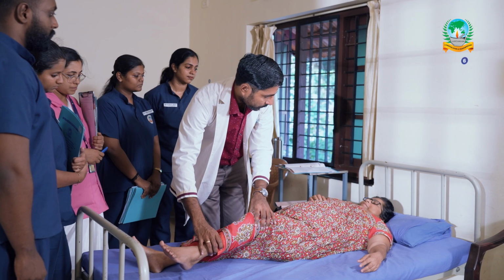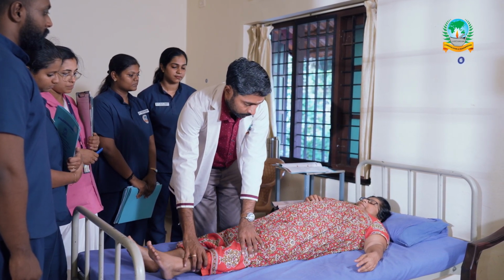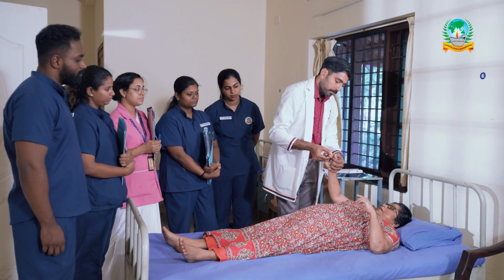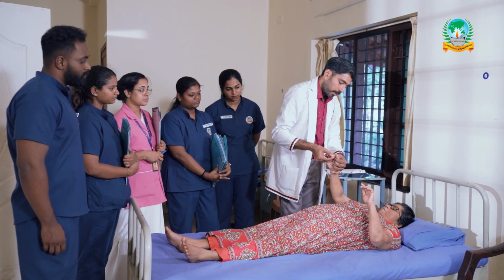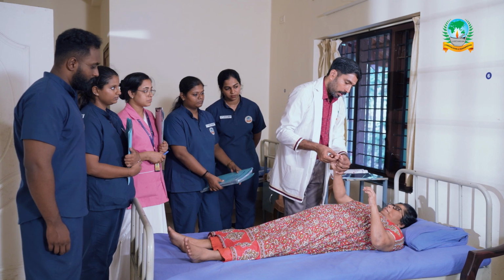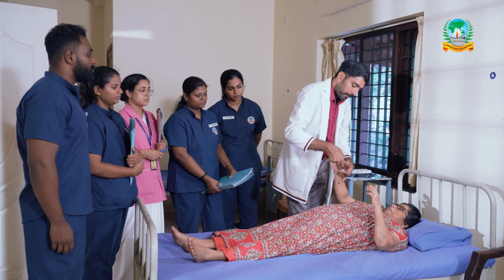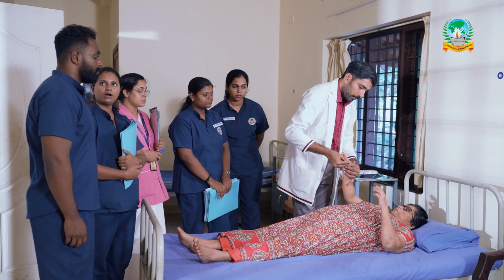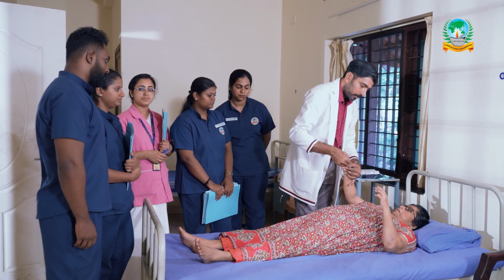In other words, any foreign body, any foreign thing in our body can also be considered as Shalya. Starting from one first point, any foreign material inside the body can also be considered as Shalya.